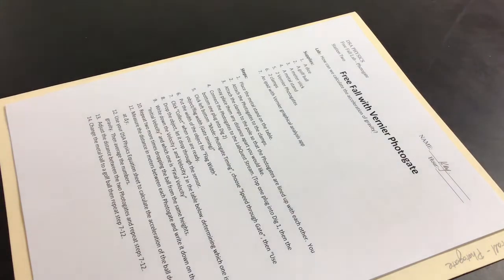So this is the second freefall lab. This time we're using Photogate. I will show you in a moment. Please read through the instruction first, kind of understand what's the whole process.